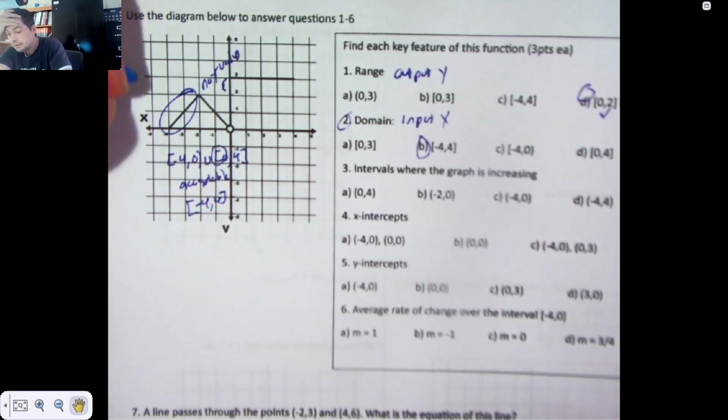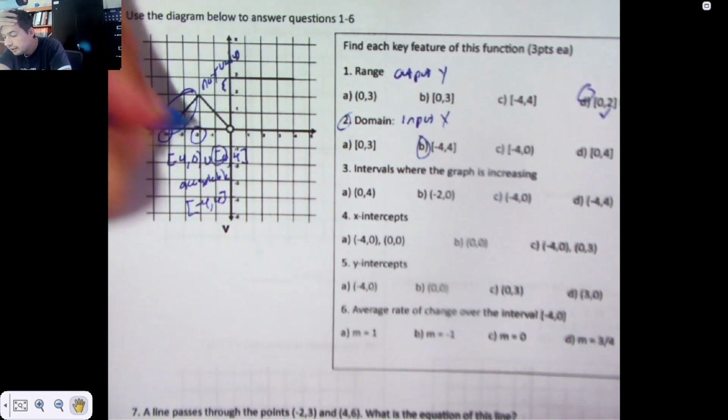Ta-da! The graph is increasing, is right here. From x values of -4 to -2. Choice E.